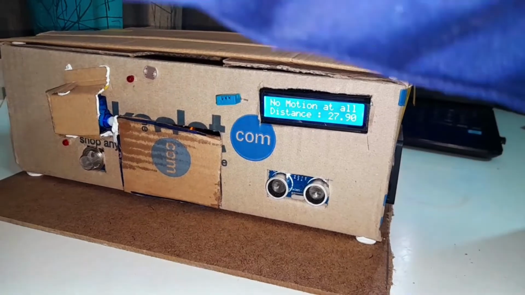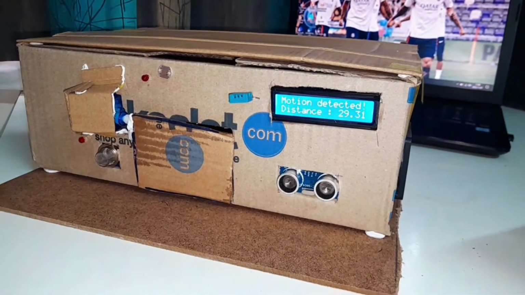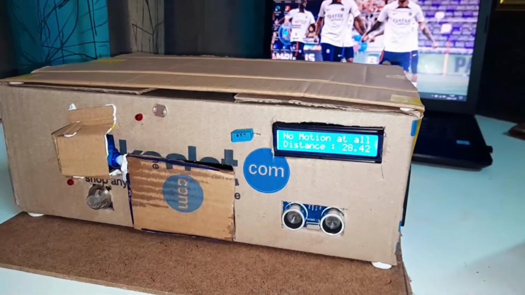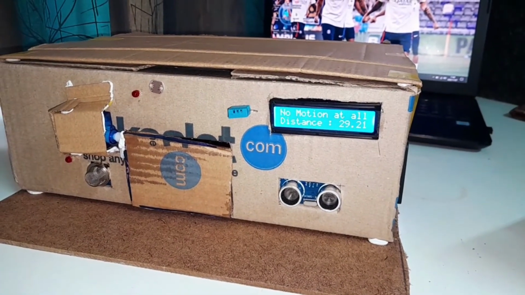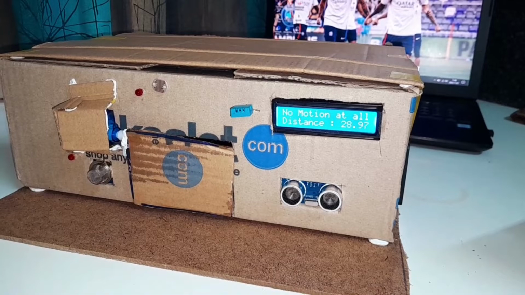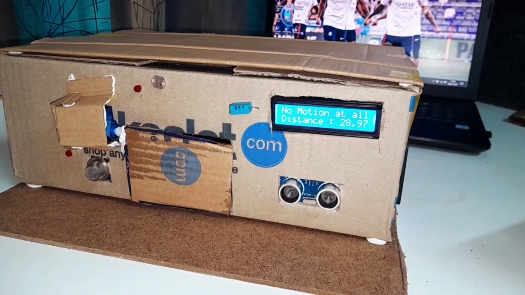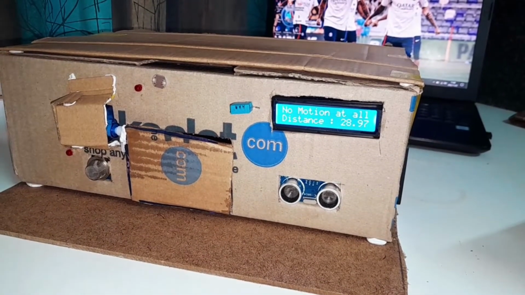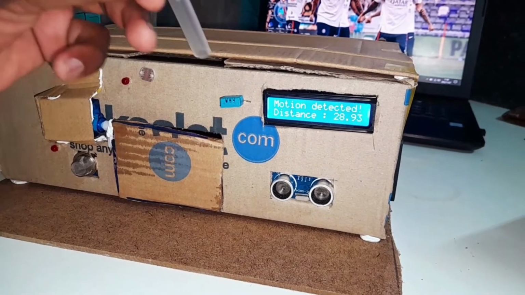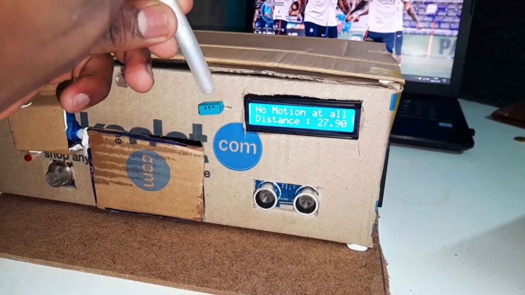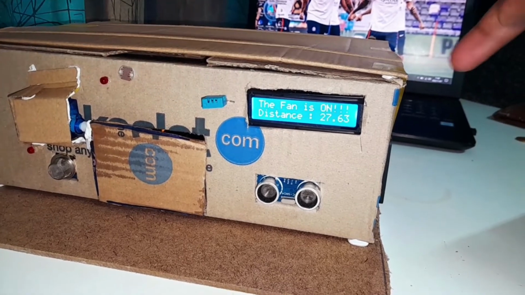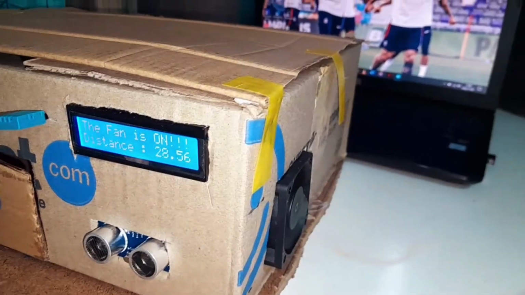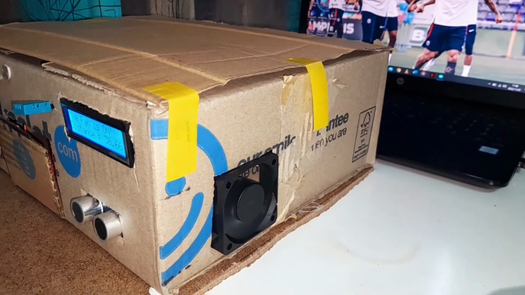And then this is a DHT11, which measures the temperature and the humidity inside the elevator. So if the temperature is greater than 25 degrees Celsius and the humidity is greater than 50%, the fan will be on. The fan is on. Then the fan is rotating.